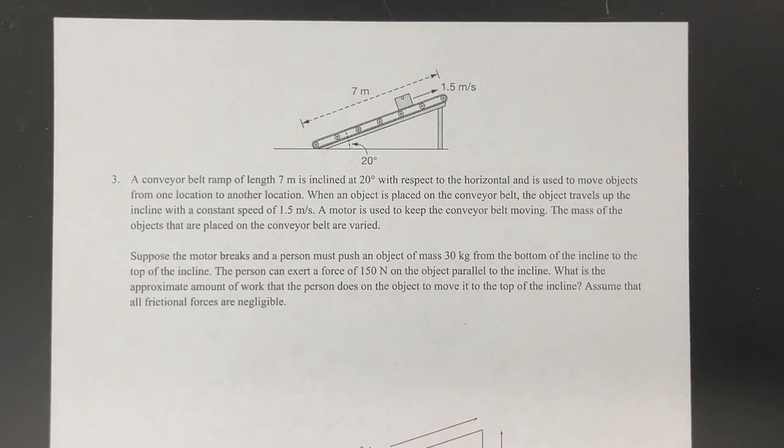Suppose the motor breaks, and a person must push an object of mass 30 kilograms from the bottom to the top. The person can exert a force of 150 newtons on the object parallel to the incline. What is the approximate amount of work that the person does to move it to the top of the incline? Assume friction is negligible.